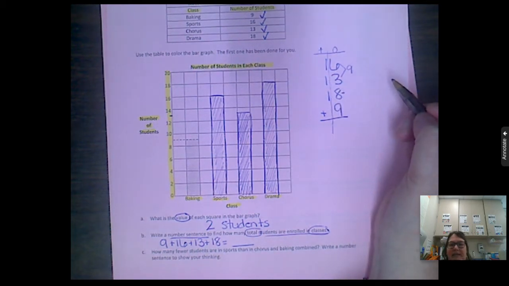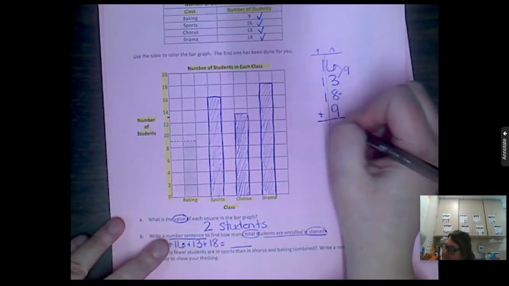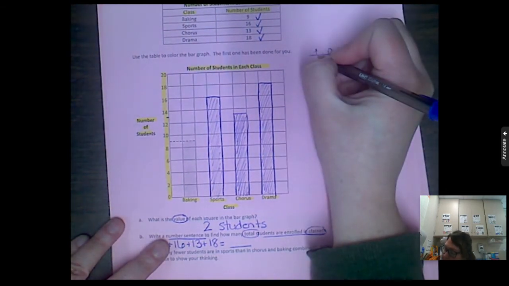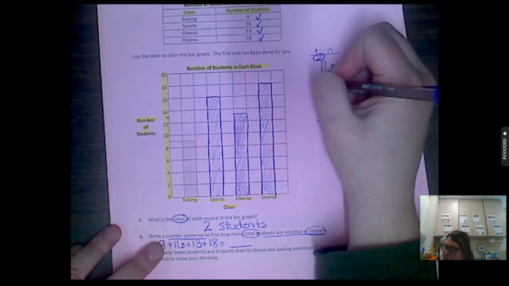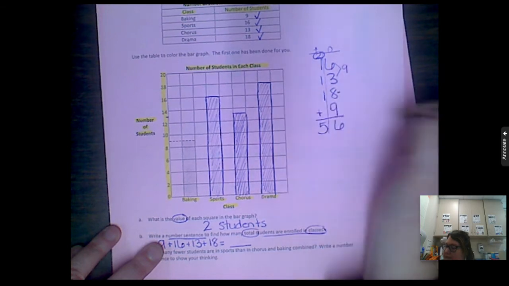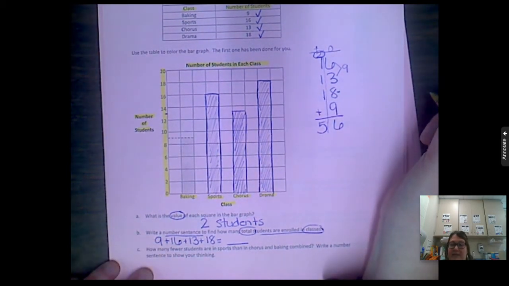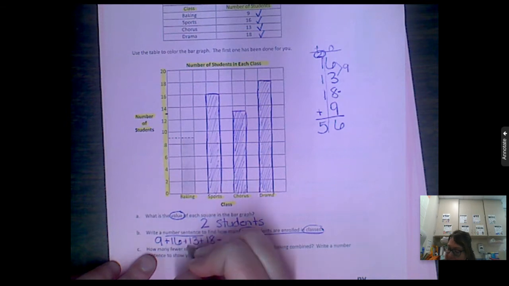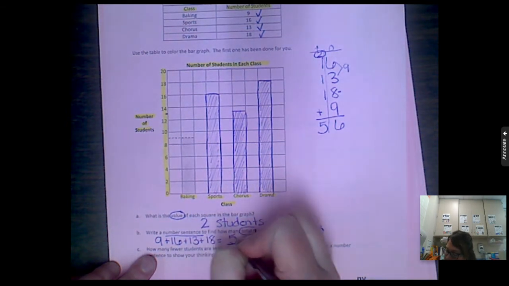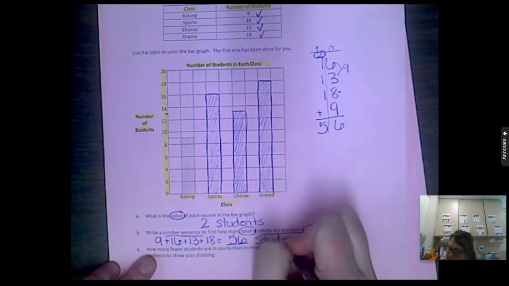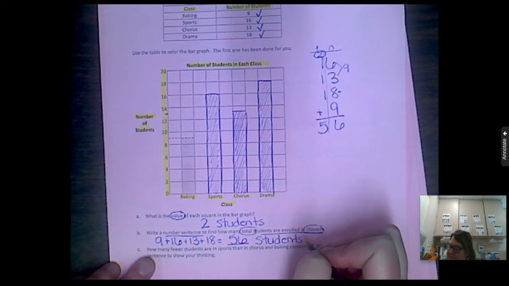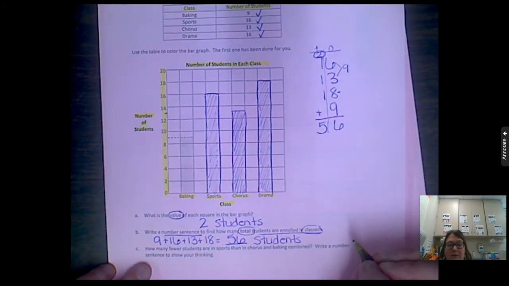So what would be 18 plus 8? Did you say 26? Good. So 6, and then we're going to carry the 2 up top, and we'll circle it so we don't forget it. And then we've got 2, 3, 4, 5. So my answer would be 56, right? Okay, so 9 plus 16 plus 13 plus 18 equals 56, okay? And it's 56 students. We won't write a whole sentence. We'll just give it a label. Okay, you okay with that?